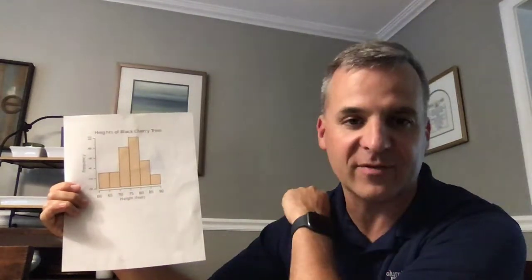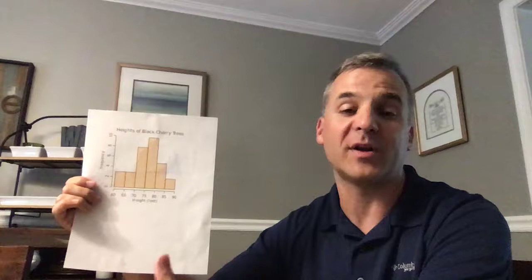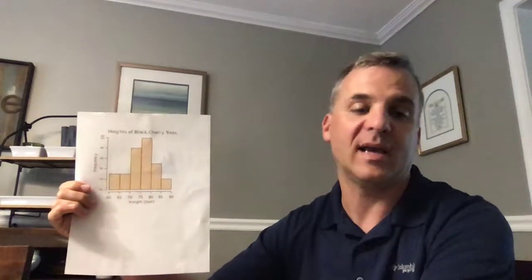And along the x-axis, we put all possible levels of the variable, right? And so I actually have one here where we see heights of black cherry trees. And the heights of the cherry trees can range from 60 to 90 feet. And you'll see we don't have every inch segment. The interval chosen by whoever made this is 5 feet, right? So between 60 feet and 65 feet, between 65 and 70 feet, between 70 feet and 75 feet, etc. That's the x-axis, all possible levels of our measures, right? So if we had a performance measure or a self-report measure that's 1 to 5, then it would be 1, 2, 3, 4, 5, etc.